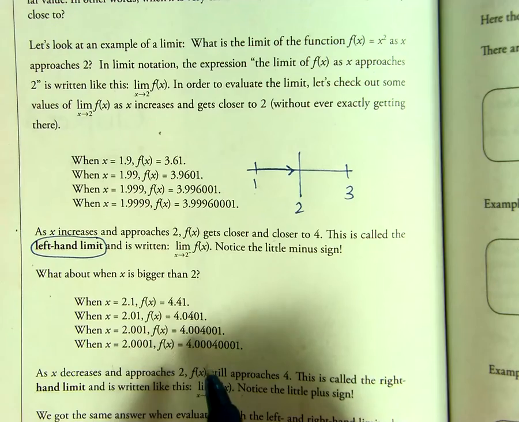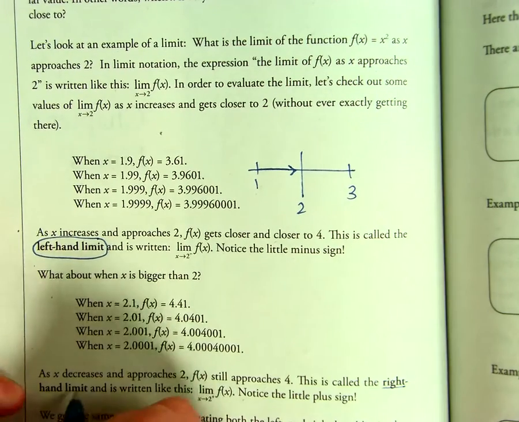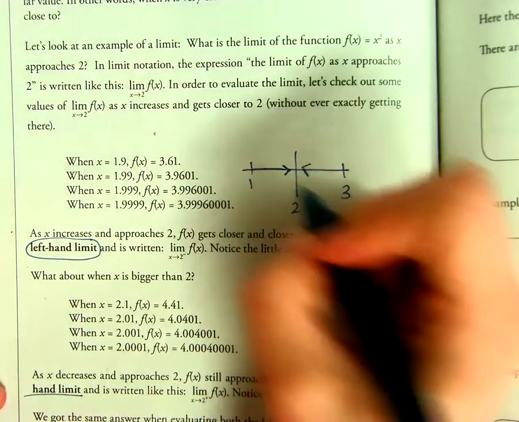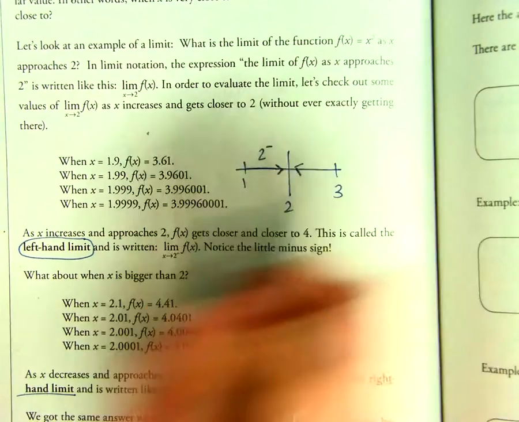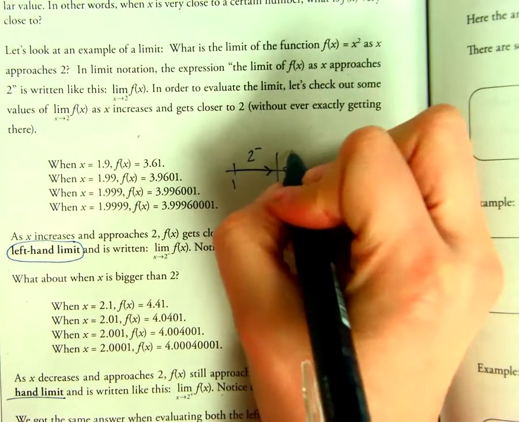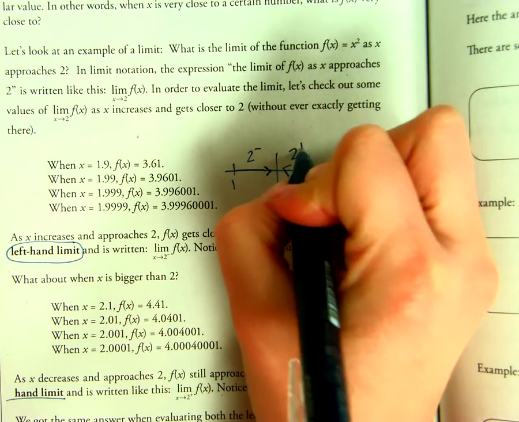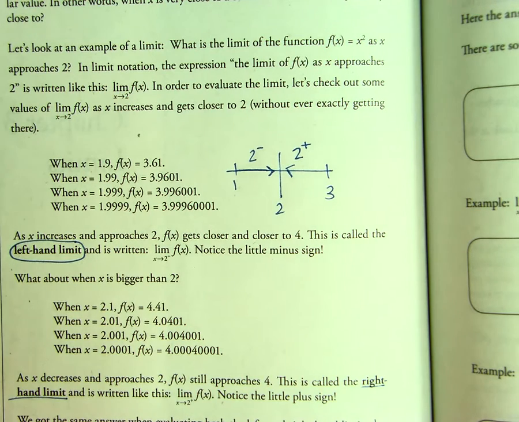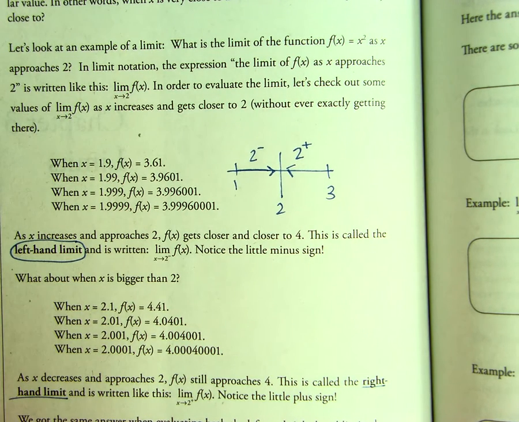So this is considered your right-hand limit. 2 from the left is considered 2 minus, because it's slightly less than 2. 2 from the right is considered 2 plus, because it's slightly bigger than 2. To make sure that a limit exists, the left side must equal the right side. That's when we know that the limit exists.